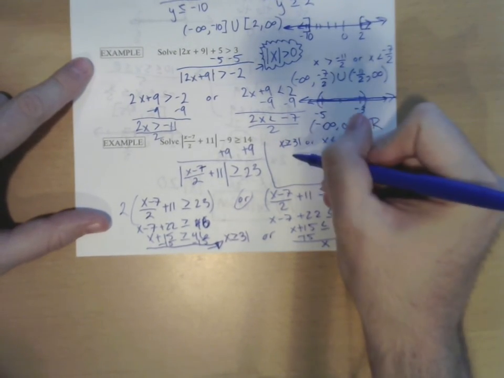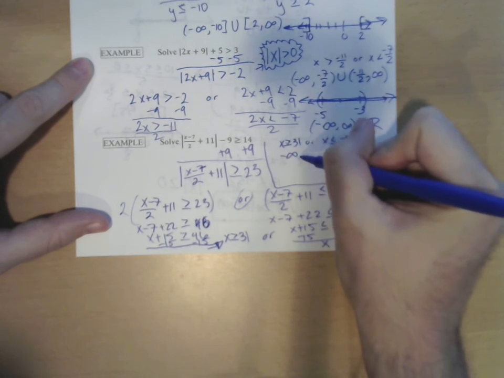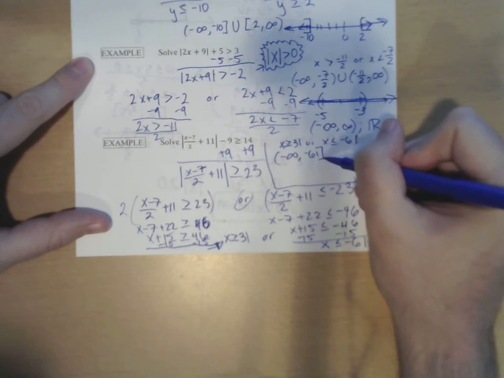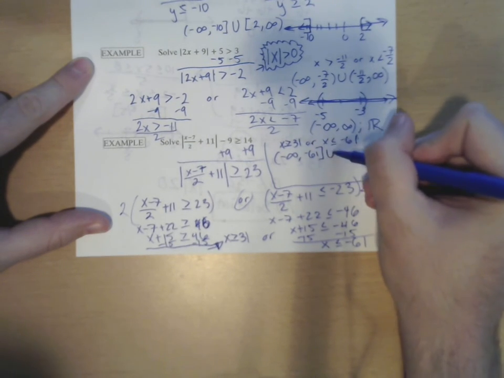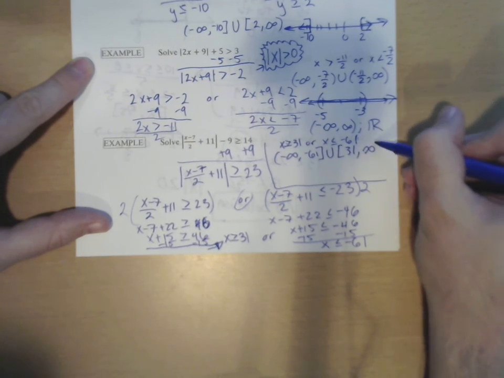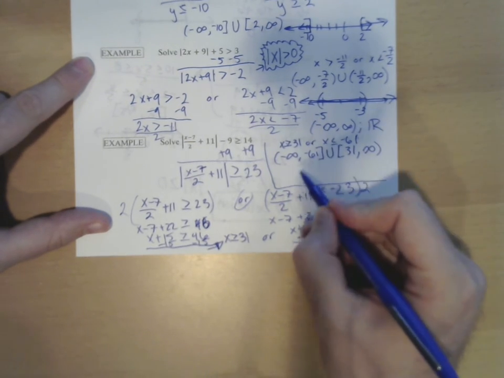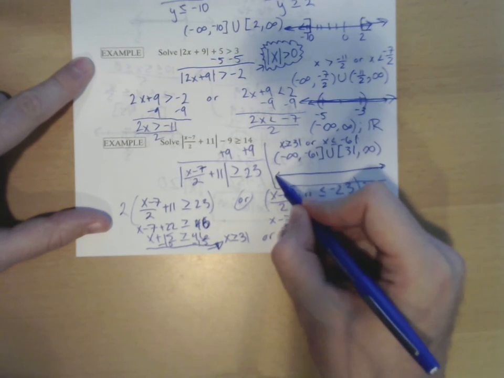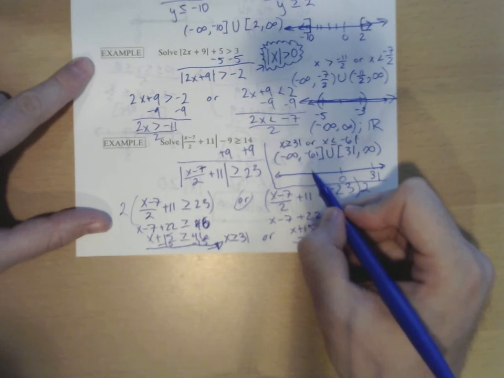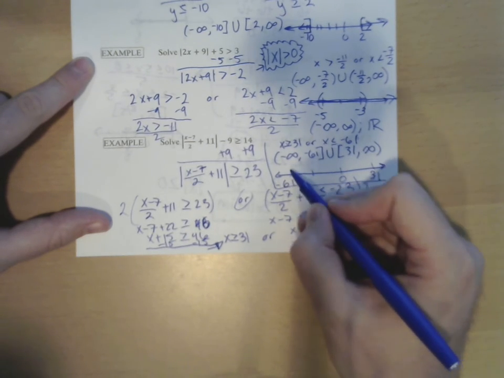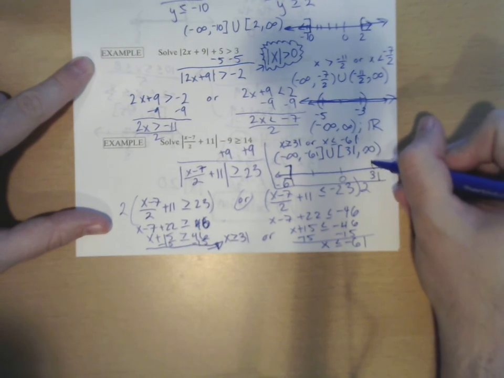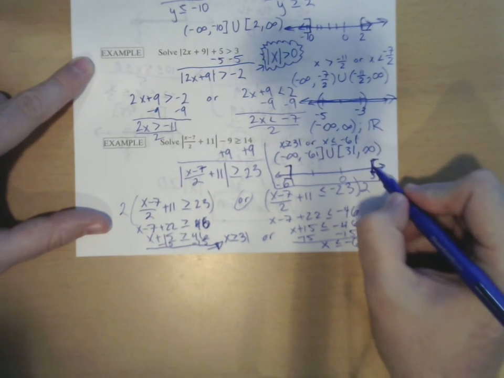So as intervals, negative infinity comes up to negative 61, because that's the small one, with a bracket, and since it's an or, it's a union, and then bracket 31 up to positive infinity. On the number line, if our 0 is here, and I put 31 here, and then we'll have negative 61 here, we have a bracket at negative 61 turn that way, bracket at 31 turn that way.